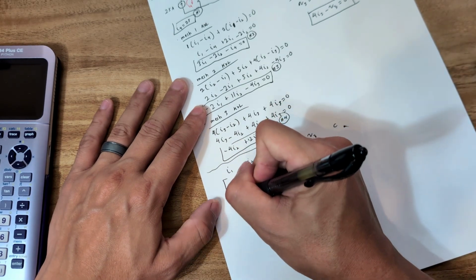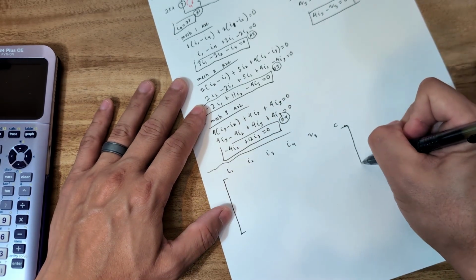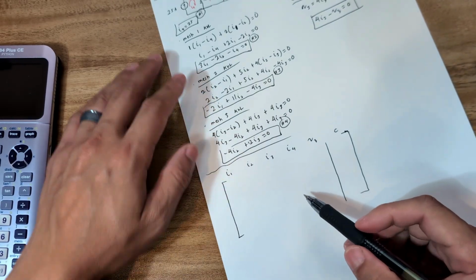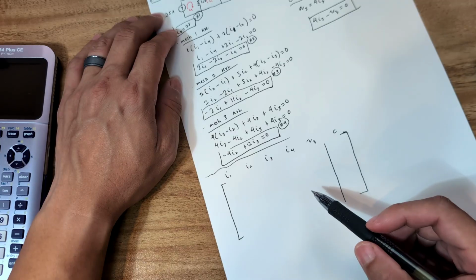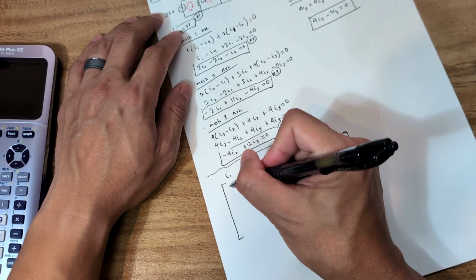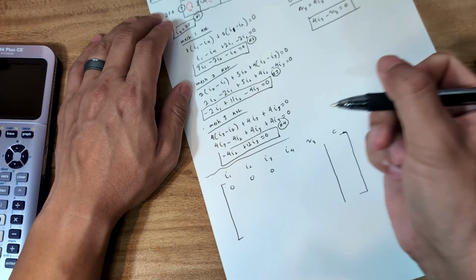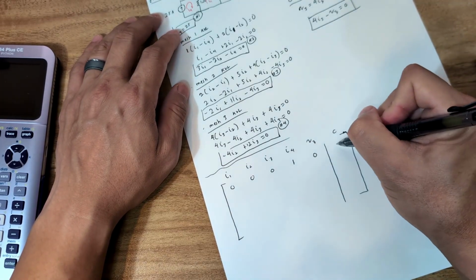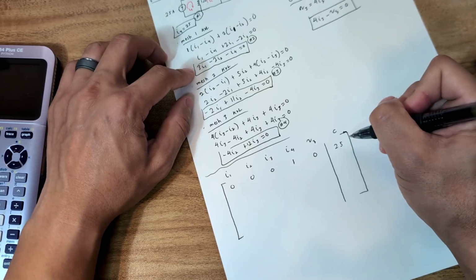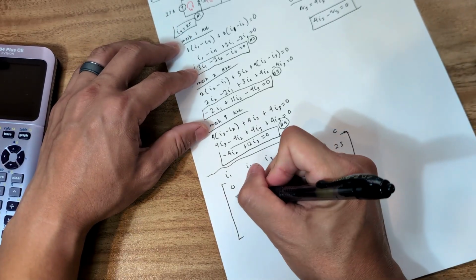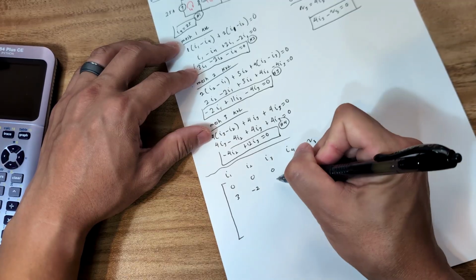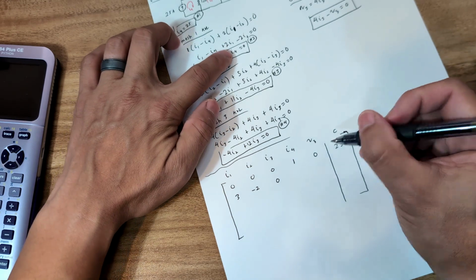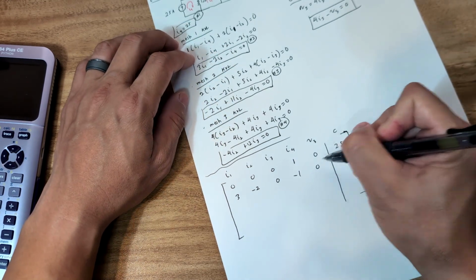So let's set up this augmented matrix. This is going to be the right-hand side, and this is going to be the left-hand side. So if you look over here, there's no I1, I2, I3. It's just going to be 0, 0. Sorry, there is an I4, which is 1. There's no V3. And then on the right-hand side is a 25. For your second equation, it's 3, negative 2, 0, 0 because there's no I3. And I4 is negative 1, 0.